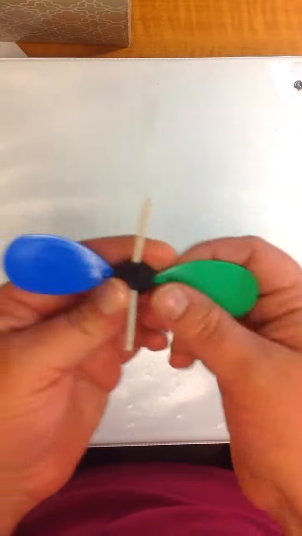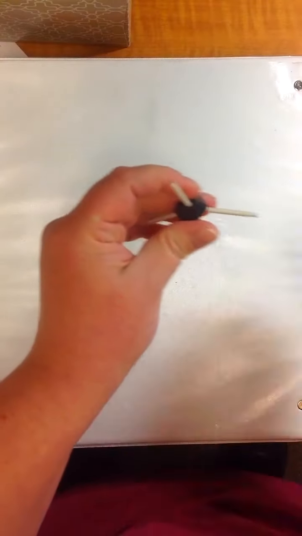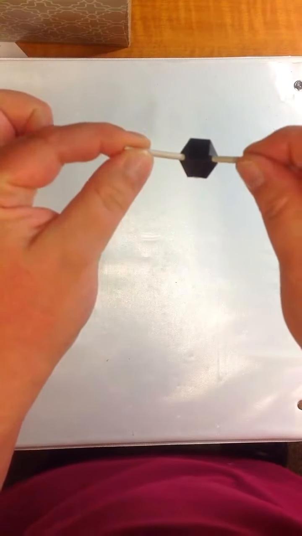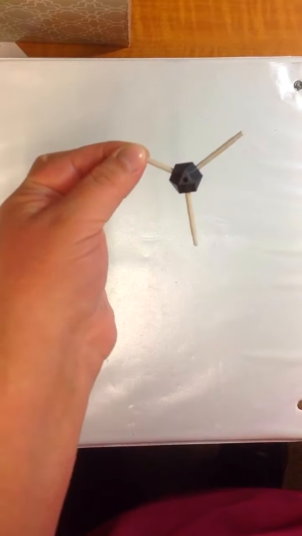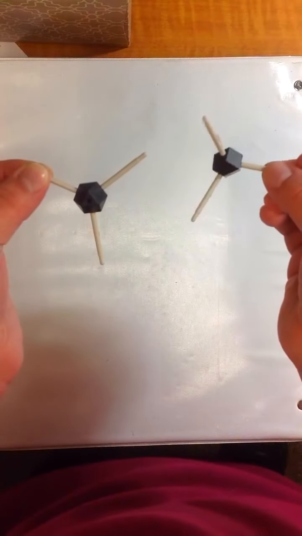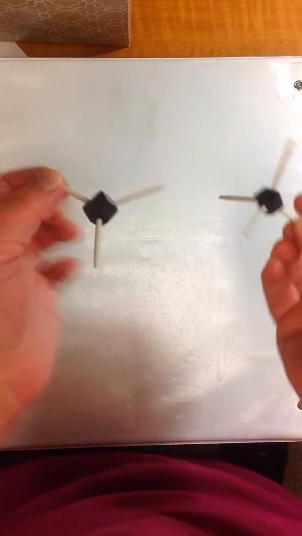One other note before I go any further. You have to watch some of your model kits. This particular model kit is such that we have a little bit different structure, even though this is the same color as the other tetrahedral structure. So just be careful where you pull out those carbons.